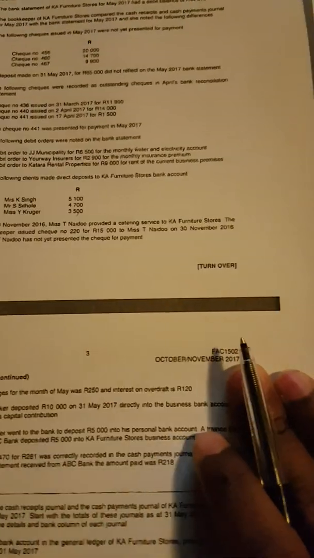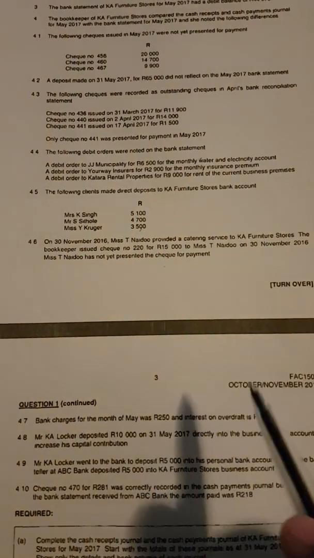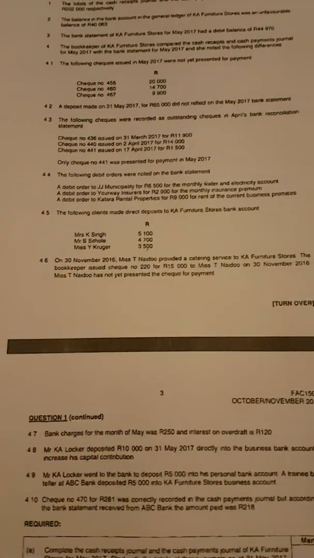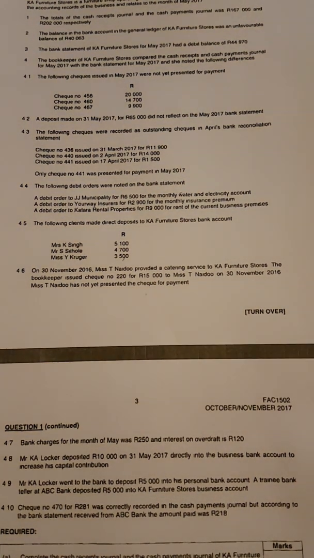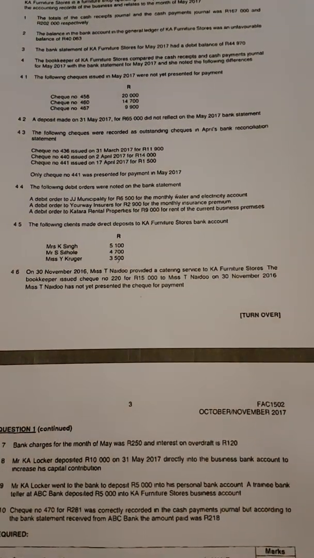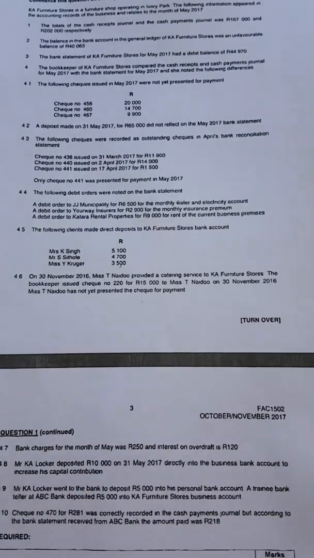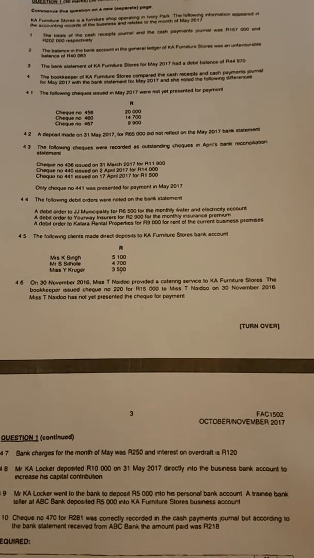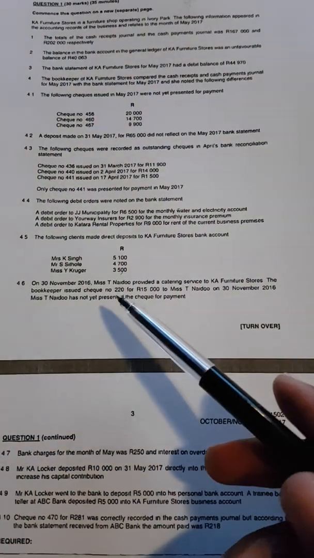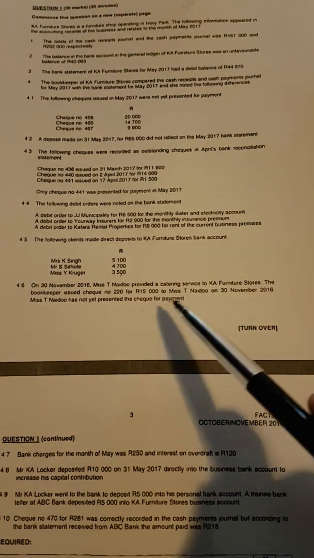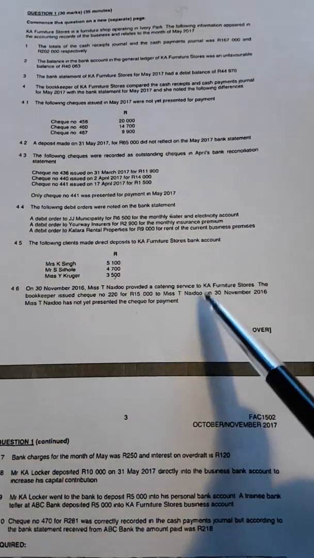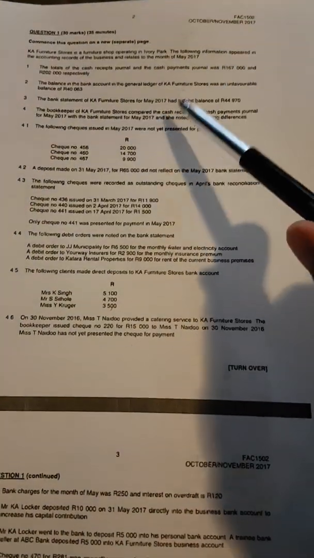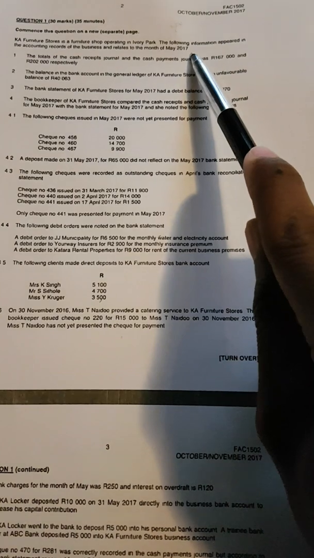So in our situation, we do actually have a stale check. Like here, 4.6. On the 3rd of November 2016, Ms. Tina Du provided a catering service to KA Furniture Stores. The bookkeeper issued check number 220 for 15,000 to Miss Tina Du on the 30th of November 2016, and we are dealing with the bank reconciliation of May 2017.